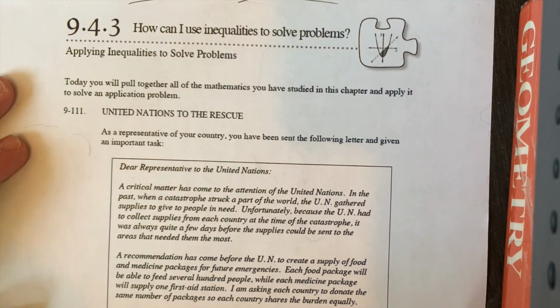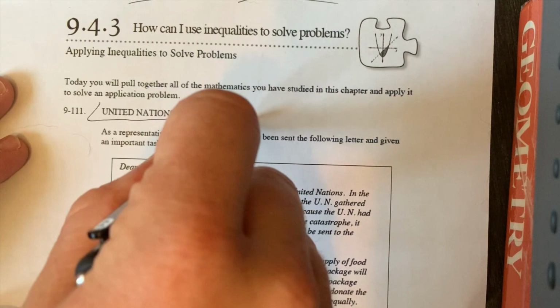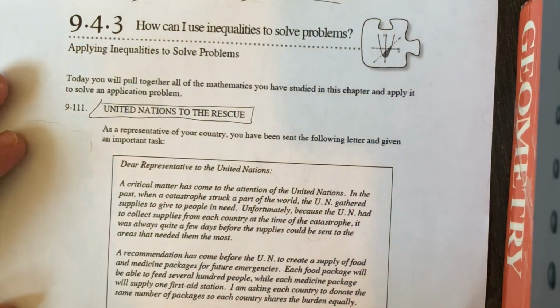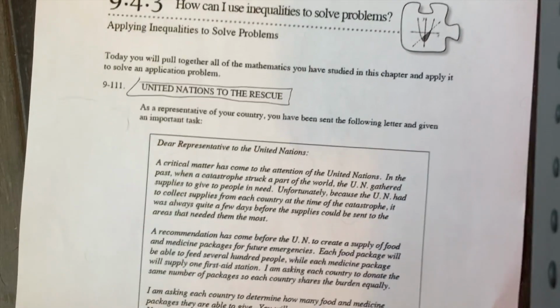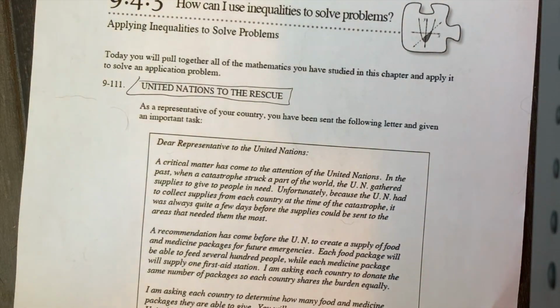Very nice. United Nations to the rescue. Remember, this is kind of the premise of the chapter: the United Nations has a lot of constraints and limitations. We're limited in the world by various factors, and they need to take all that into consideration and help make better decisions for the countries that are part of the United Nations. Therefore, the world is better off if we understand constraints. As a representative of your country, you've been sent the following letter from the UN to give an important task.